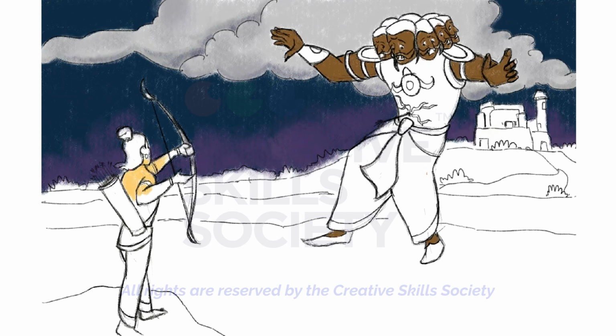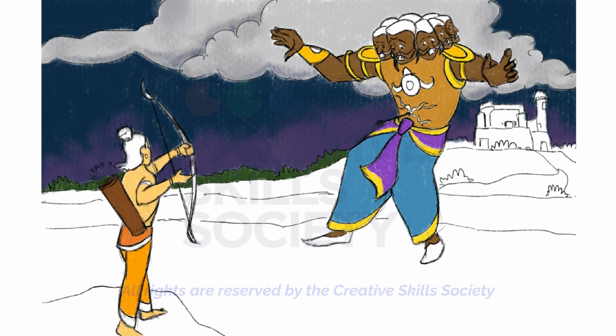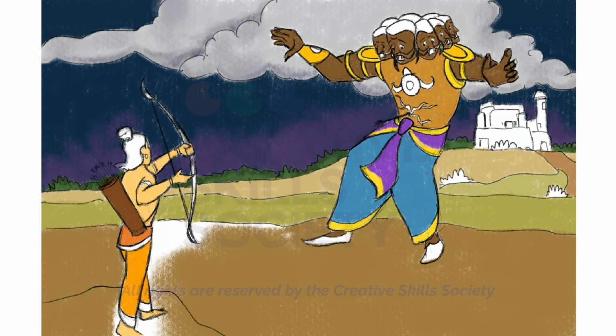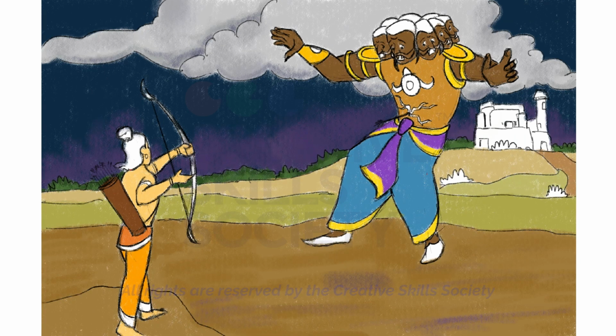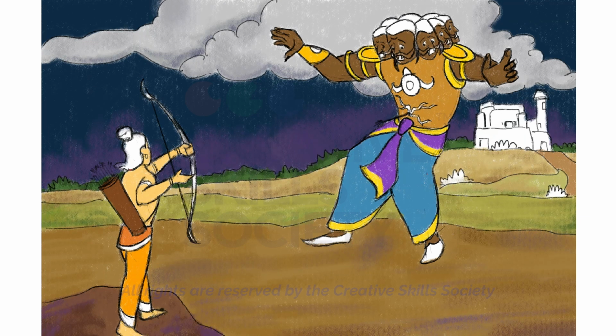For the background, we are going to sketch a simple battlefield with dark sky to bring out the tension in the atmosphere with a few clouds. In the background, we will draw a simple golden castle to depict Rama's gold Lanka.